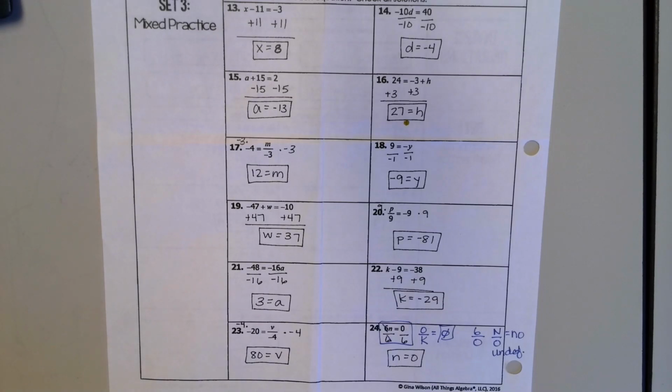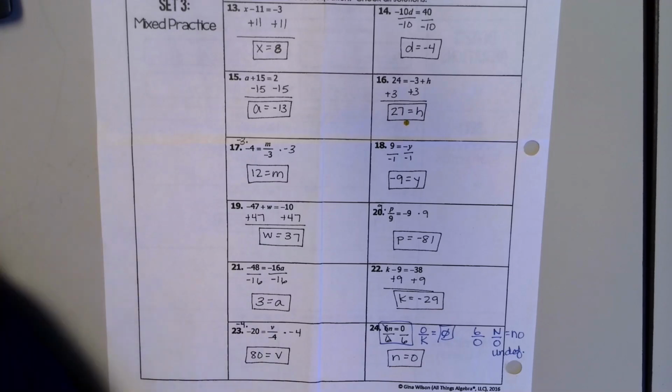Go back and check your answers online if you need to, and then I'm going to go ahead and move on, stop this lesson, and then go on to the next one where we're going to practice.